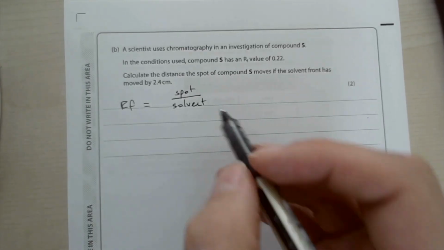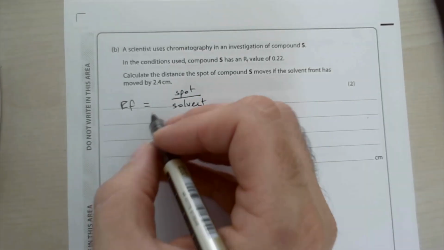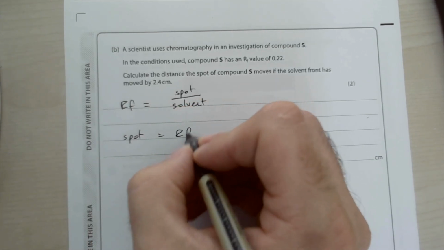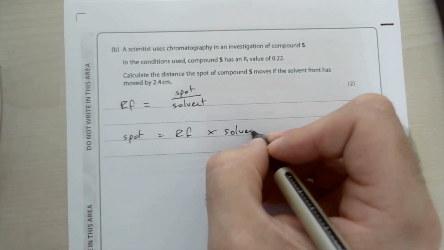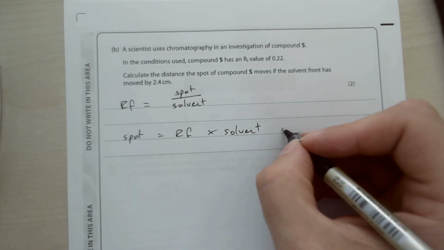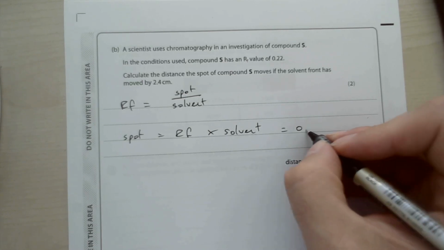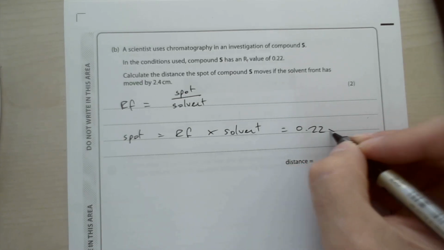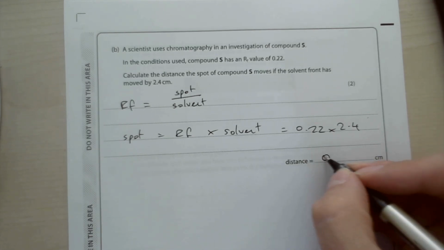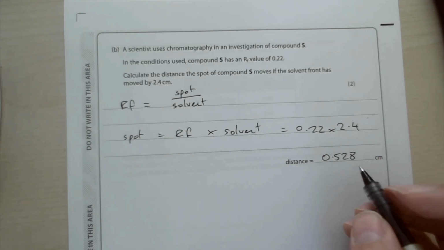So then we have to rearrange, so multiplying both sides by the solvent distance. So the spot distance equals the RF multiplied by the solvent, which is going to be 0.22 multiplied by 2.4, giving us an answer of 0.528 centimetres.